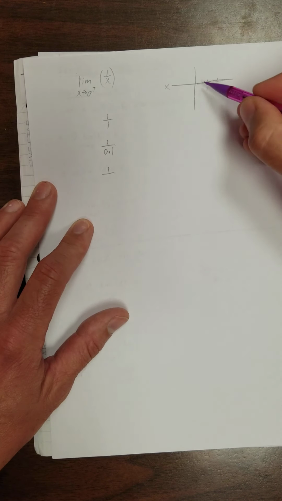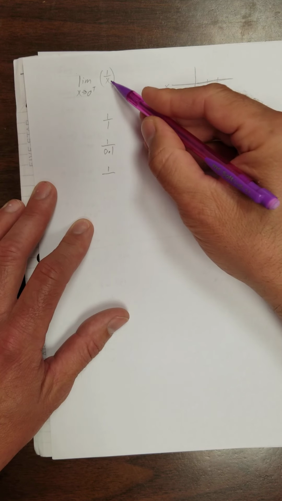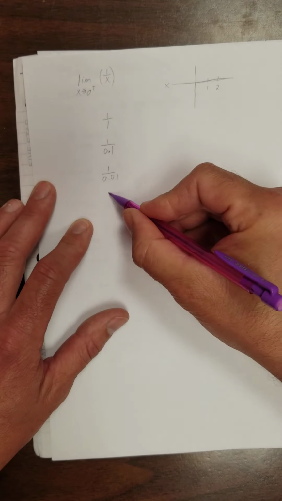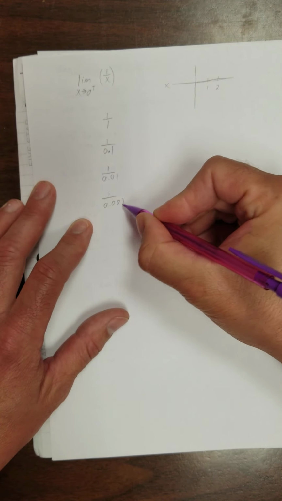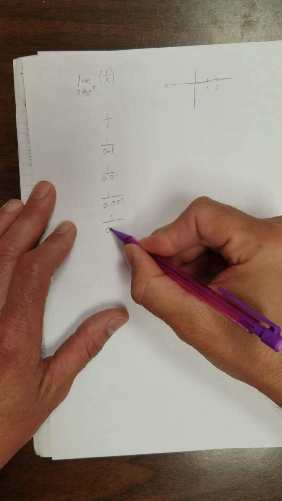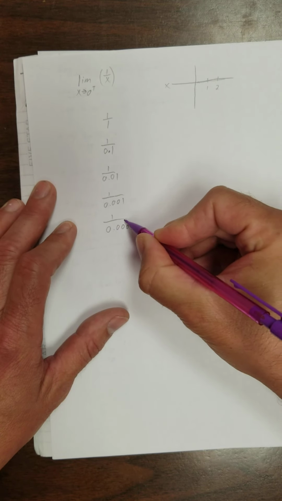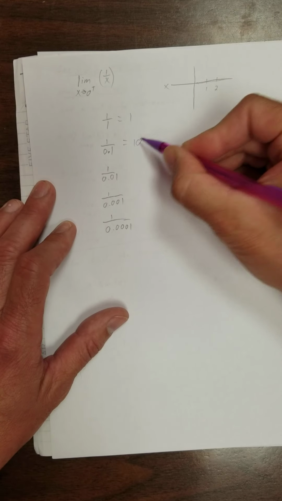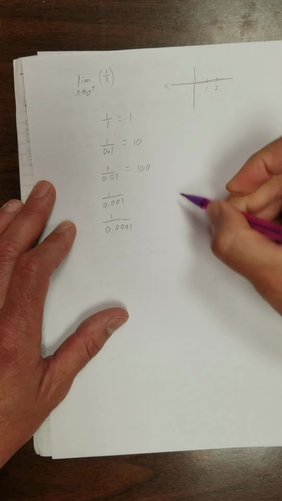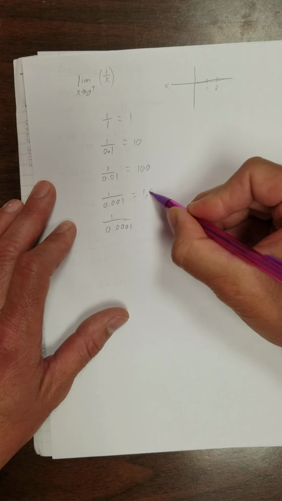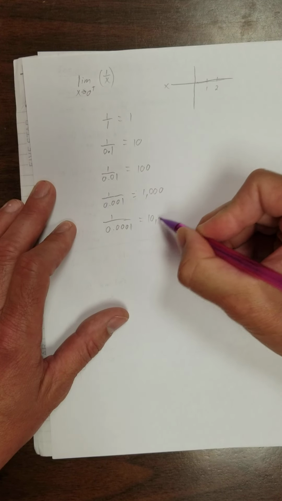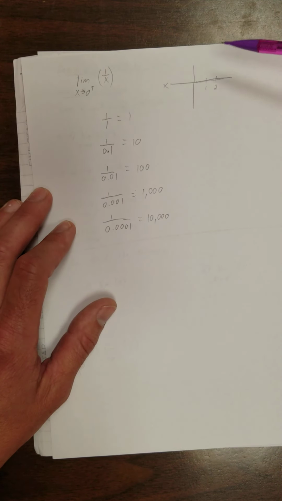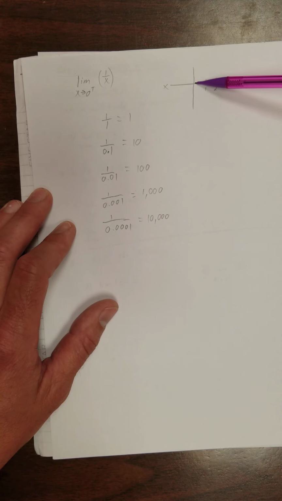What about when x gets even closer to 0? Like x goes through 0.01. Well, what about whenever we get even closer to 0, and even closer, 0.0001? Well, give me these values. That's 1. That's 10. That's 100. This is 1,000. And this is 10,000. What do you notice about this as my x values get closer to 0 from the right?